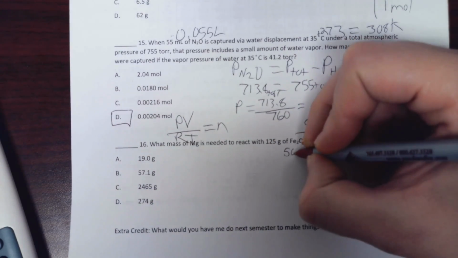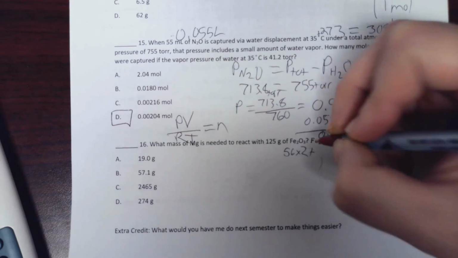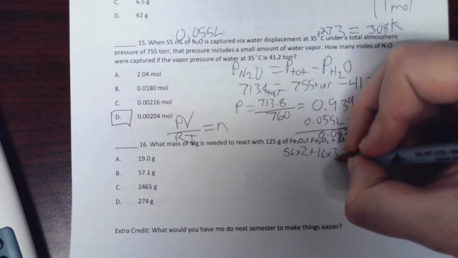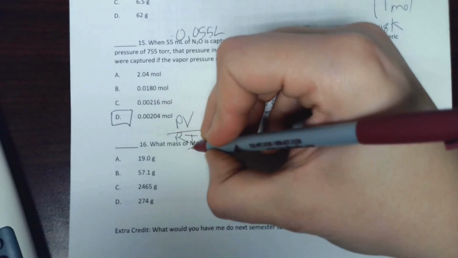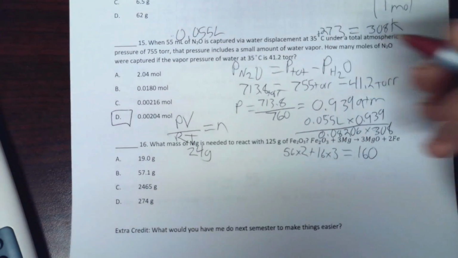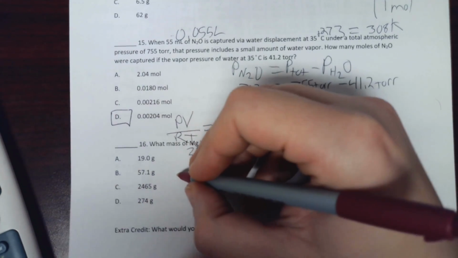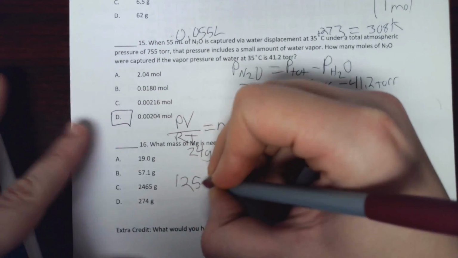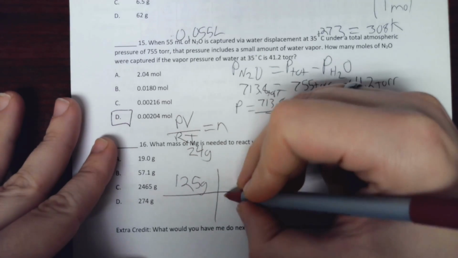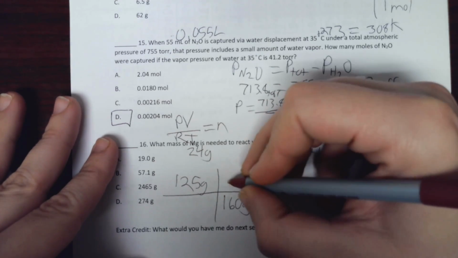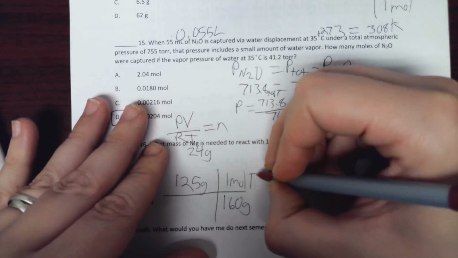Well, iron is 56, 2 plus 16 times 3. We said that's 160. Magnesium is about 24 grams. So grams to moles to grams. 125 grams of iron oxide divided by 160 grams per 1 mole of iron oxide.